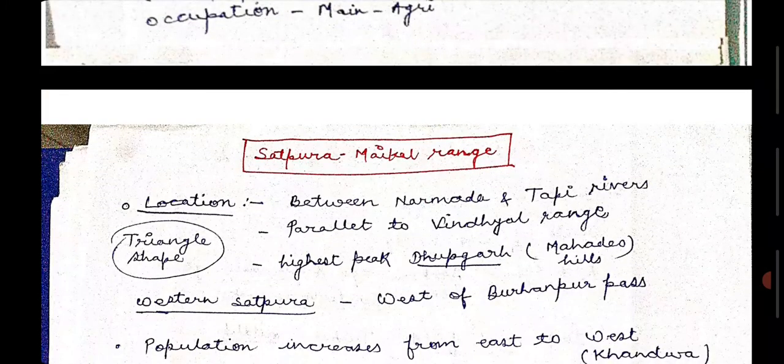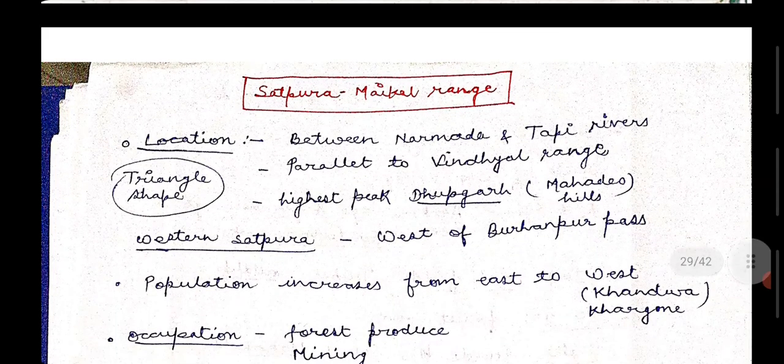The next is Satpura Maikal range. Important is it is triangular in shape. Two parts, Western Satpura and Eastern Satpura. Western Satpura is west of Burhanpur Pass. West of Burhanpur Pass is Western Satpura.